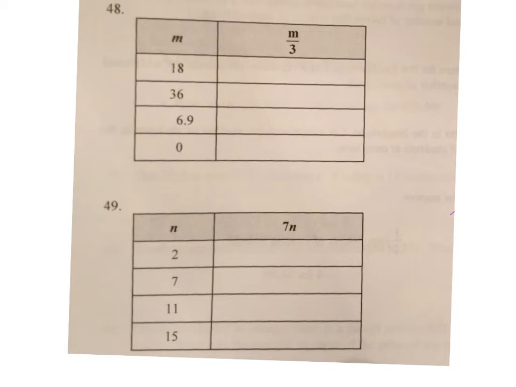Okay, now let's look at number 48. In this problem, we have m over 3, which we know is also m divided by 3. For this first one, we plug 18 in for m. So we have 18 over 3, which we know equals 6. Next we do 36 over 3. I went ahead and wrote down all the division problems for each one just to save time. So 36 over 3, if we simplify that, gives me 12. We have 6 and 9/10 over 3, and if we solve that it would be 2 and 3/10. And 0 divided by 3 would just be 0.